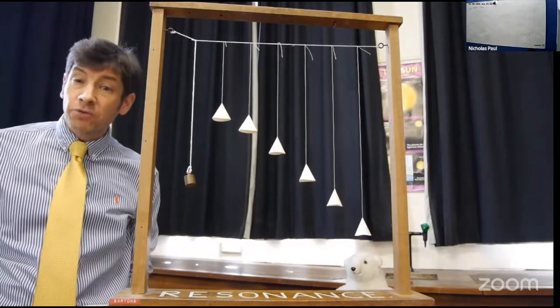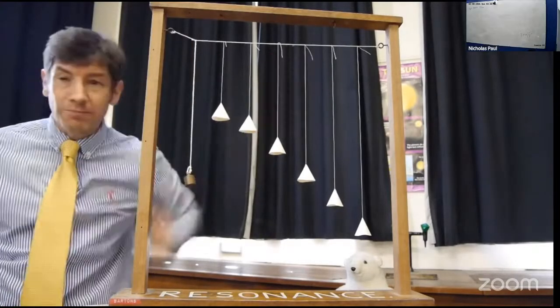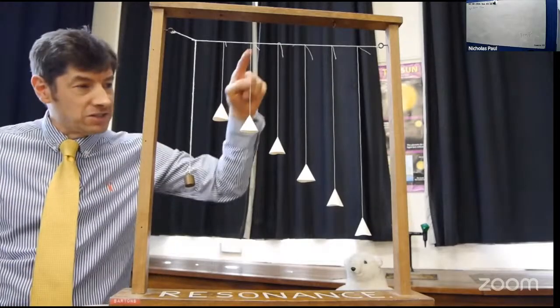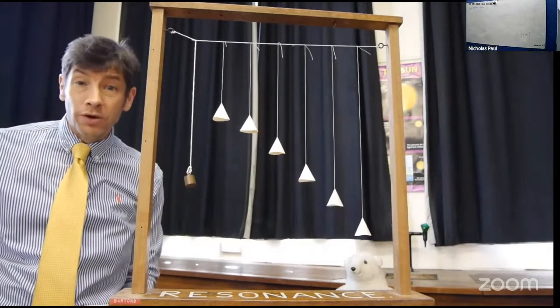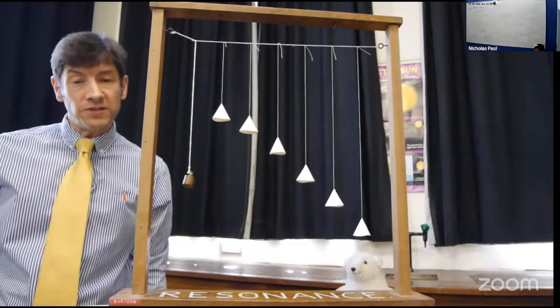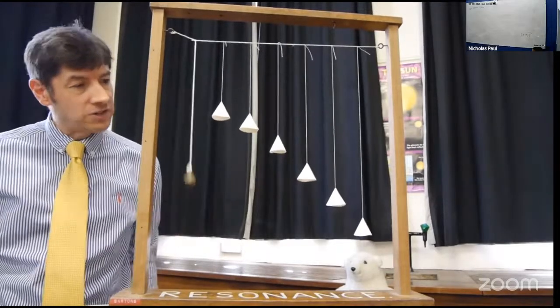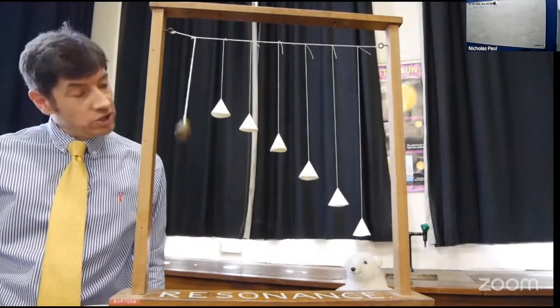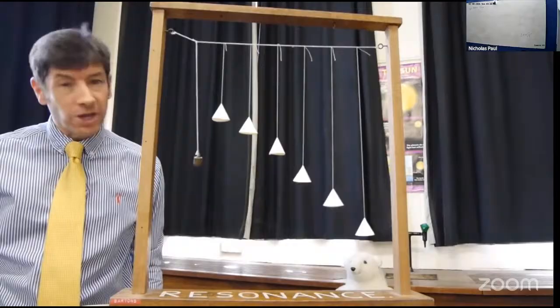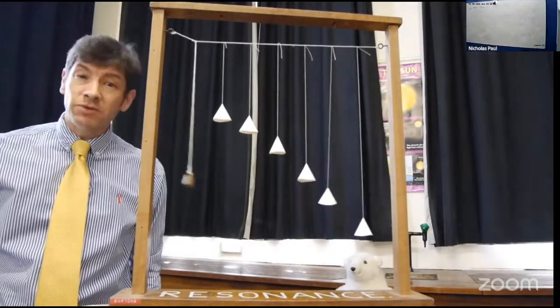So the important thing is here, we've got a heavy weight hanging off our mini washing line and a series of other objects hanging off it, all of different length. So let me show you what we do with this. The first thing to do is to take the metal weight and just to lift it up and let it oscillate. And you watch the white paper cones.